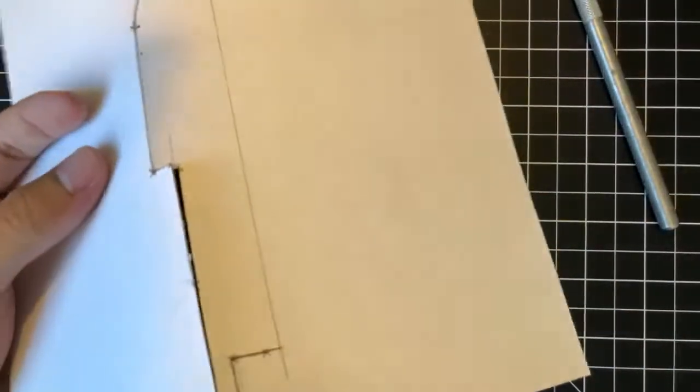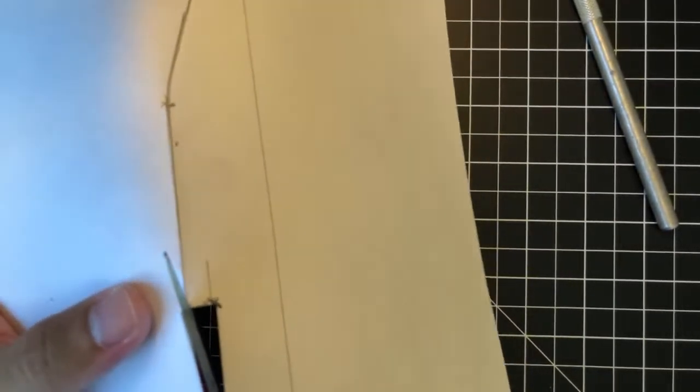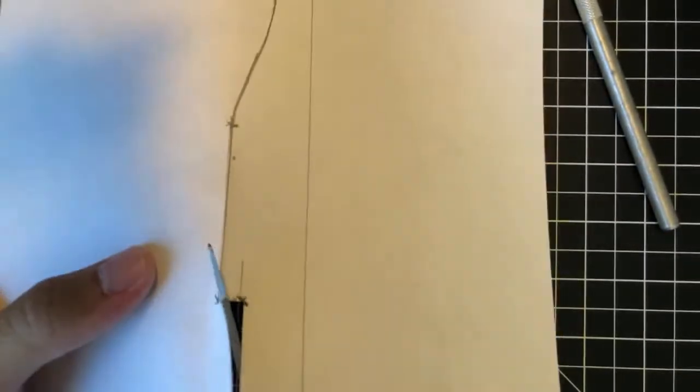Alright, that was not a clean cut. I didn't apply enough pressure, but it is creased pretty.